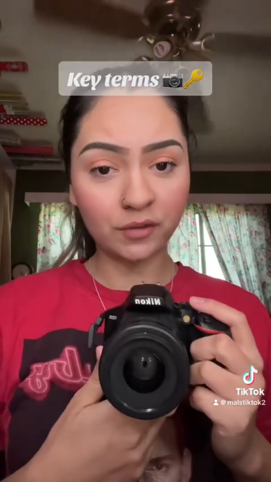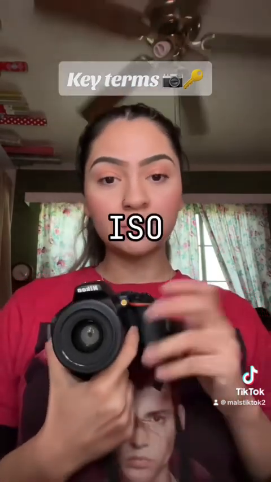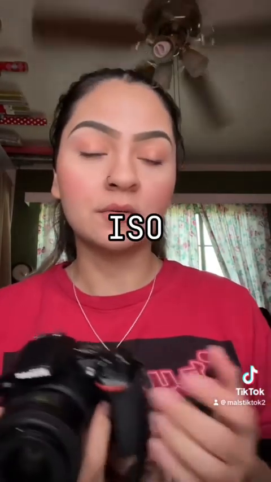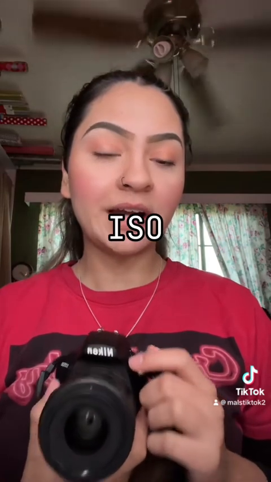What's up, guys? I'm going to be giving you some key terms you need to know for taking photos. So let's begin with ISO. What is ISO? ISO is pretty much how sensitive your camera is to light.